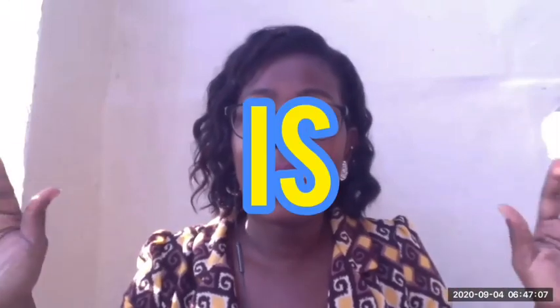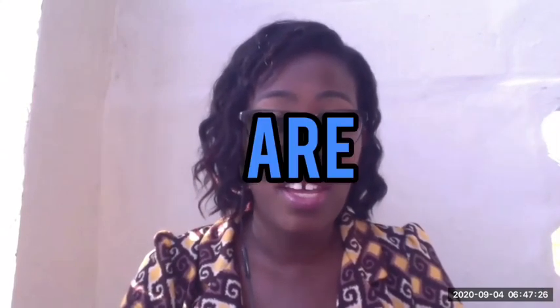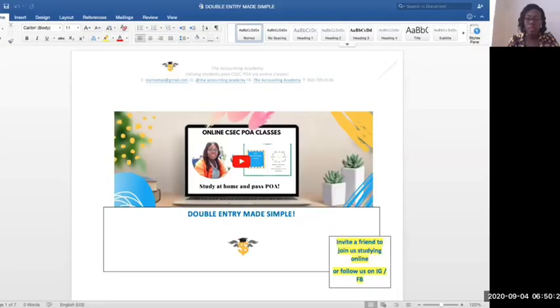What is double entry? Well, it's definitely one of those things that stress a lot of accountants and future accounting experts out, but it doesn't have to. Today I want to show you one simple way to remember what to debit and what to credit. Are you ready? Okay, let's go. Let's look at double entry made simple.